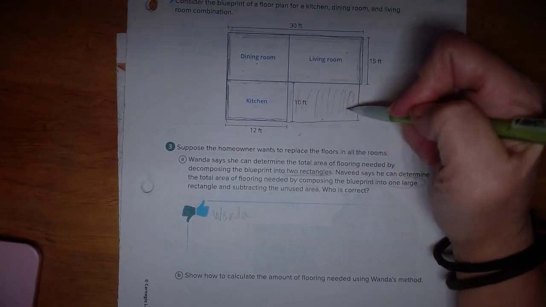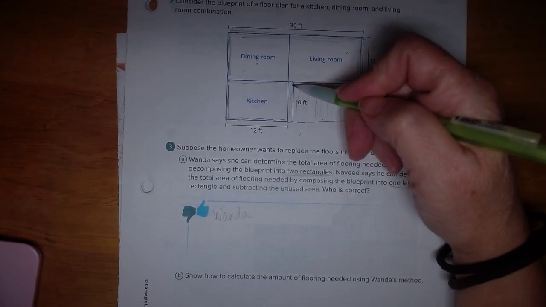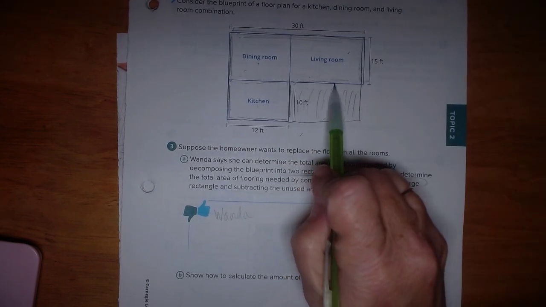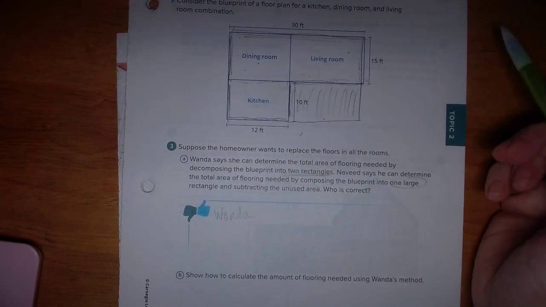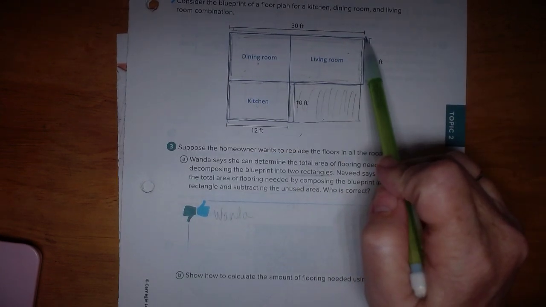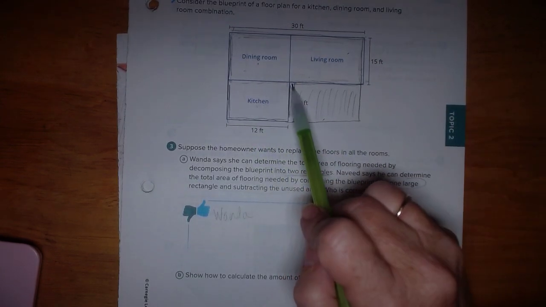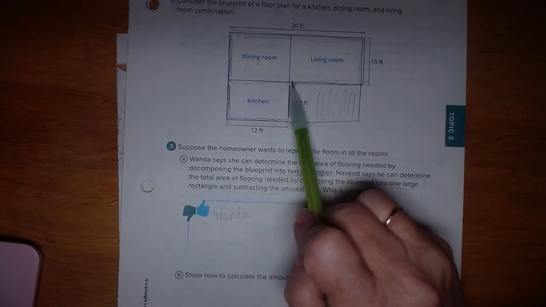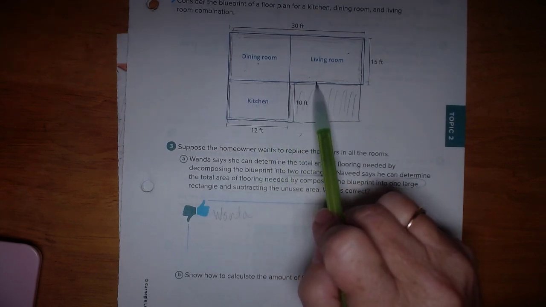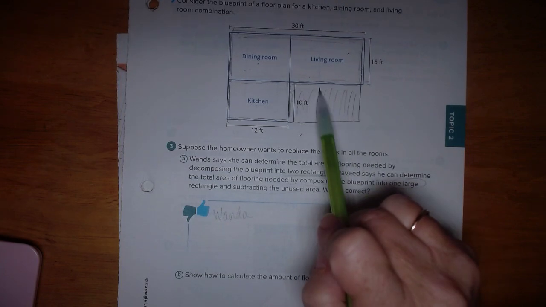Well, can I figure out this area? I know it's 10 this way. Can I figure out this distance here? And I think I can. I know the entire length is 30, and I know the kitchen is 12. So from here to here is 12. And if from here all the way over is 30, then what's this part?